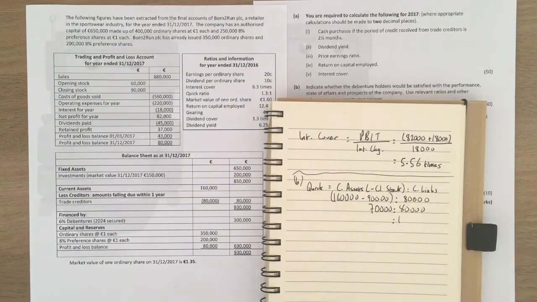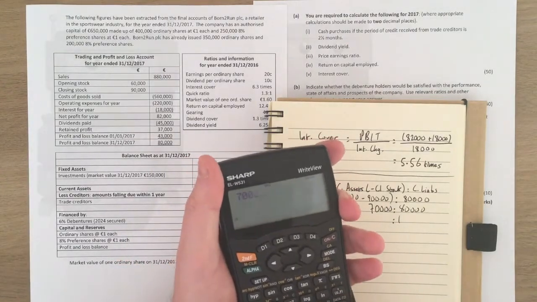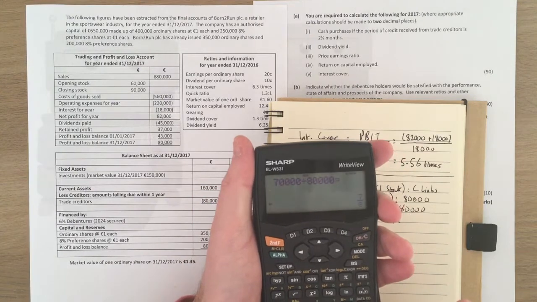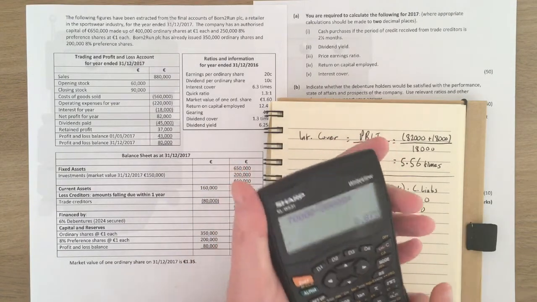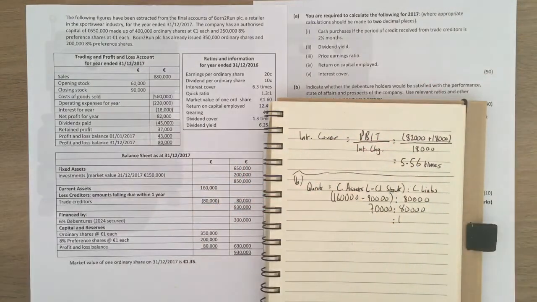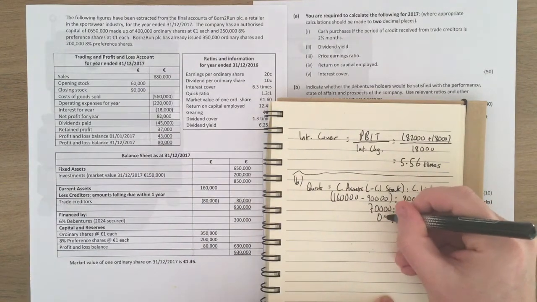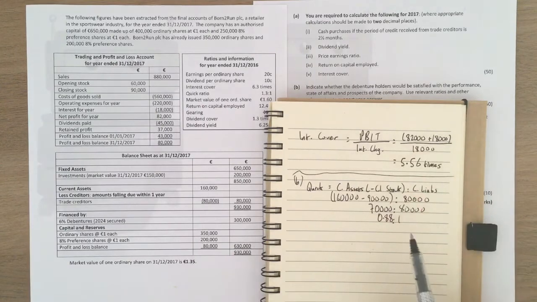The current liabilities is always to 1. So whatever this is divided into the other side. So 70,000 divided by 80,000, and that is 0.875. It says 2 decimal places, so 0.88. So that's not a good sign. We want that to be at least 1 to 1, so we'll comment on that when we get to the liquidity section later.